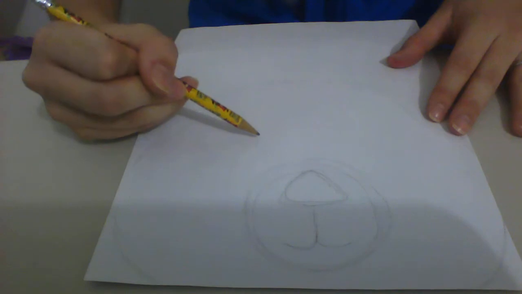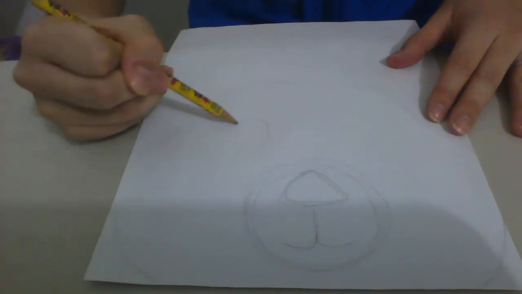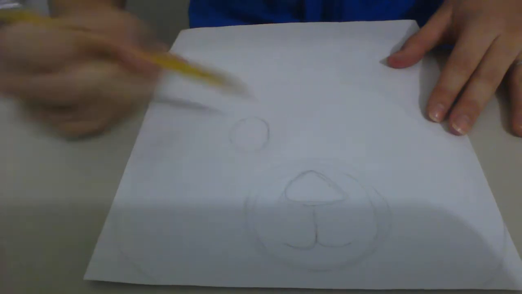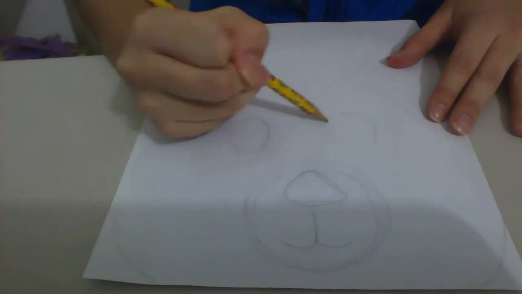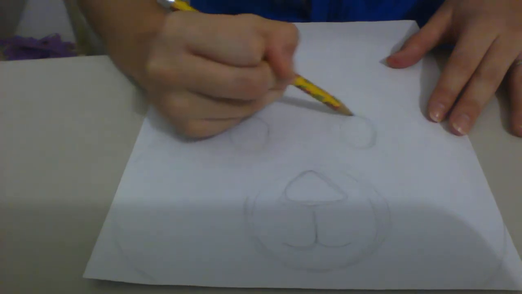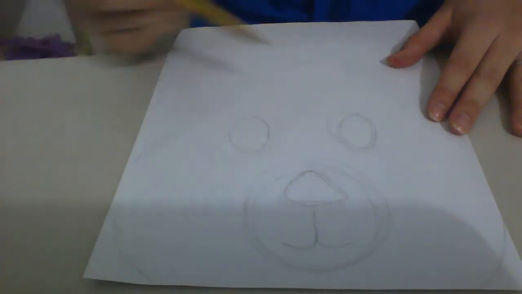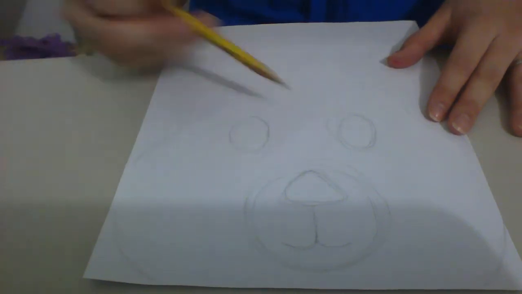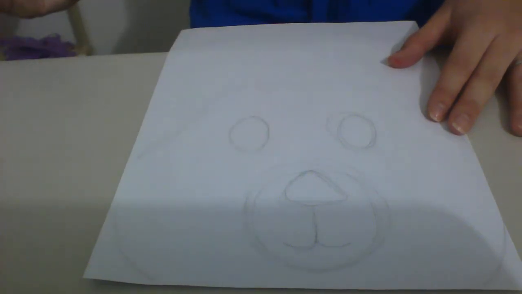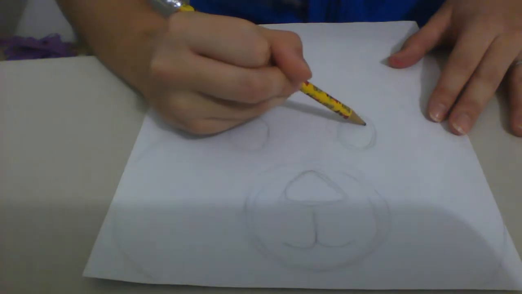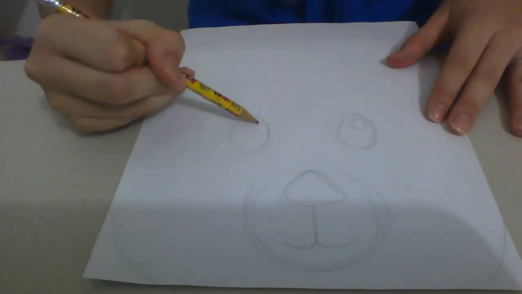Next, I'm going to be drawing two big eyes. One here, and then one right on the other side. Try to make them as close to the same size as possible. Notice how I made a little mistake, but it's totally okay. I can erase that in just a few minutes. I'm going to draw a little circle right up top here for the highlight.